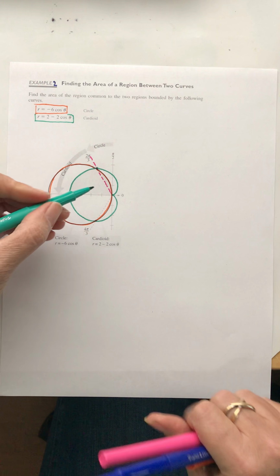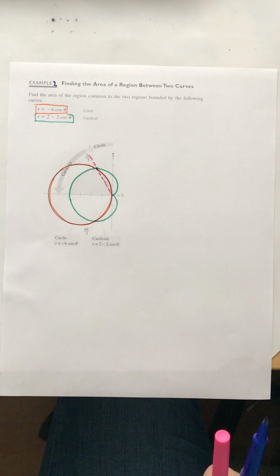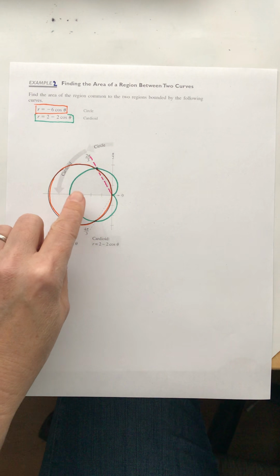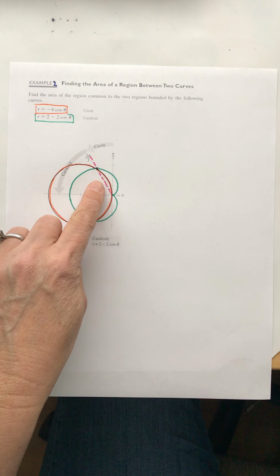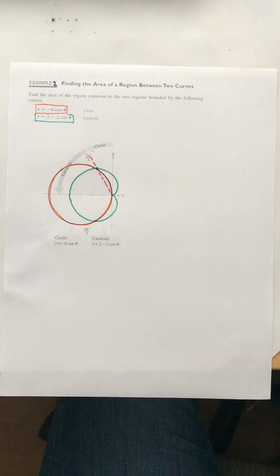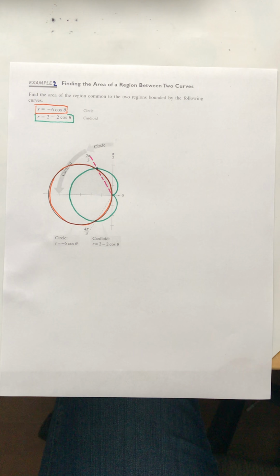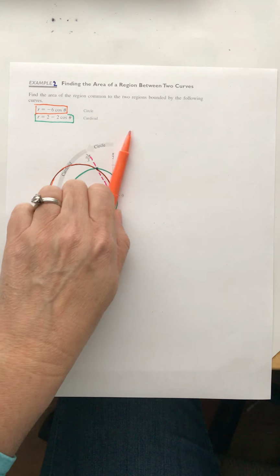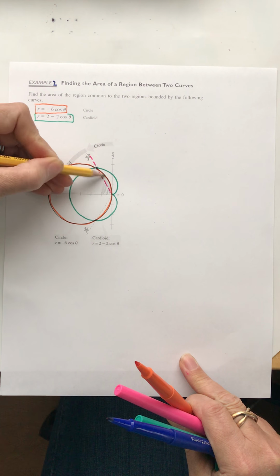So let's just find this top half and not worry about this bottom half. I'm not sure exactly what the book is asking for, but clearly if we found this top half, then we could just double it to find the bottom half. But this video is going to describe just finding the top half of the area there. So the area that we're finding is this.